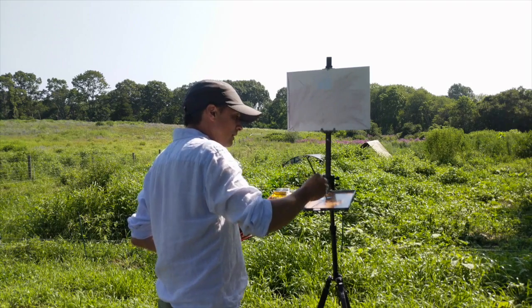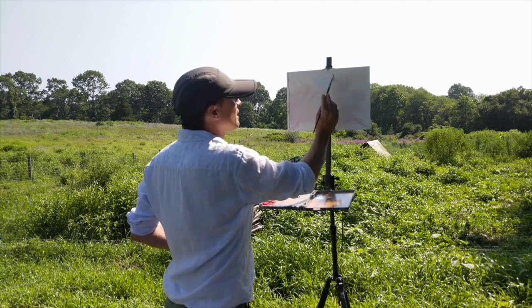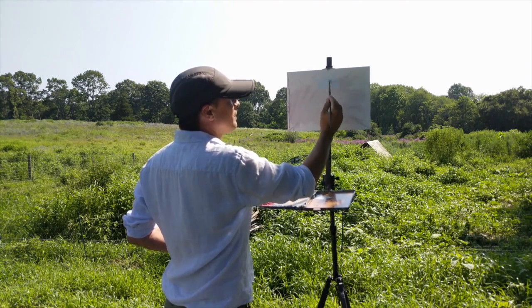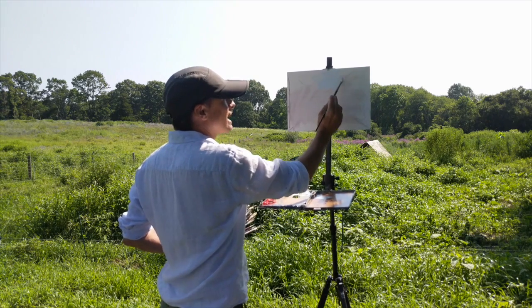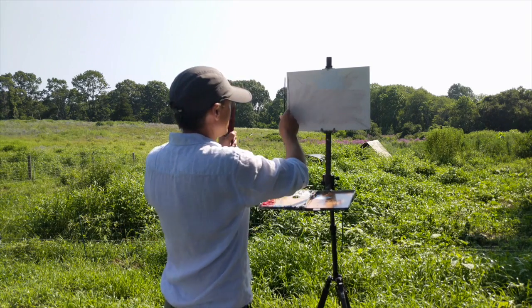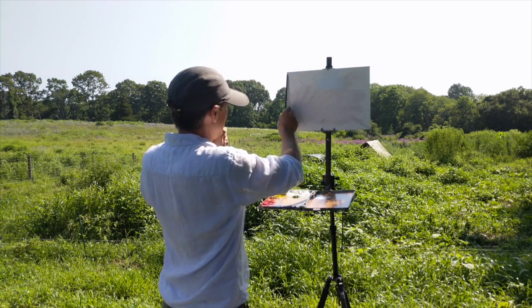But so I'm using a lot of medium and a lot of terps because it allows the paint to flow much faster. I can cover the sky much quicker. So I'm calculating my view here.